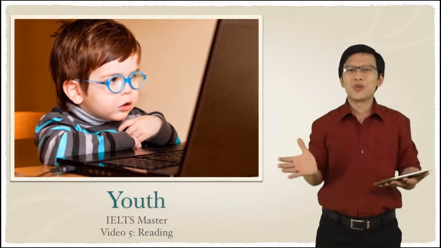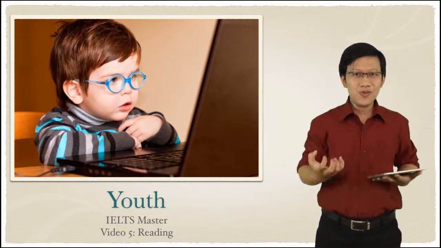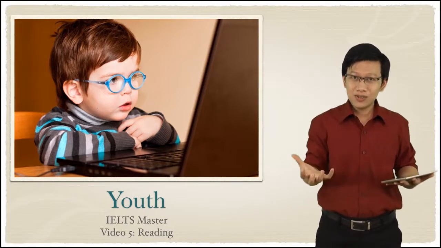But before we start, see the picture. Well, in this picture, what do you see? There's a little baby. He's looking at a computer. And the topic for today's reading is gonna be youth. Are you young? Are you full of energy? Are you a teenager or are you an adult?